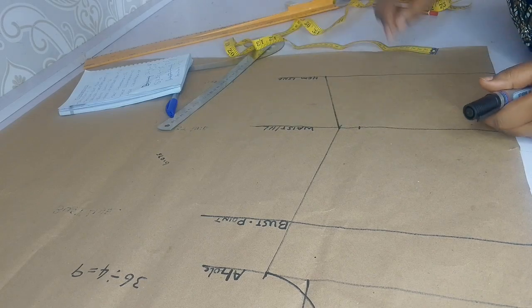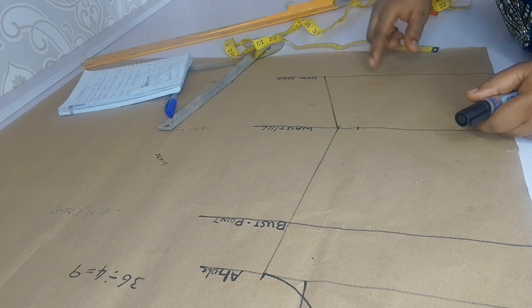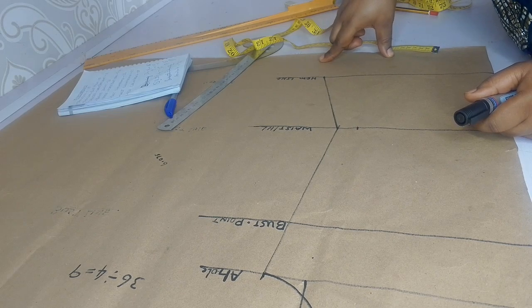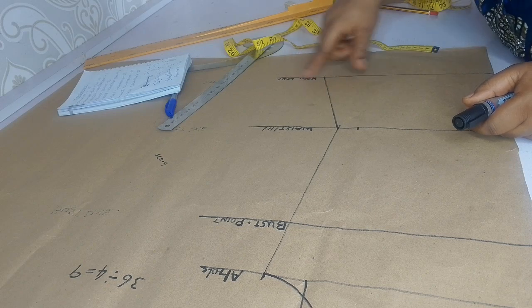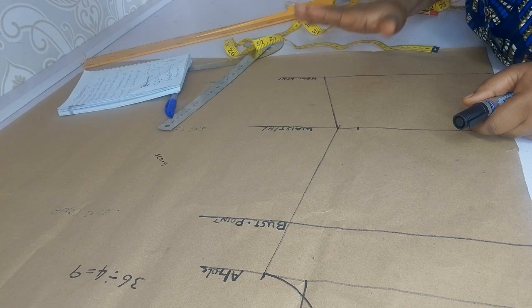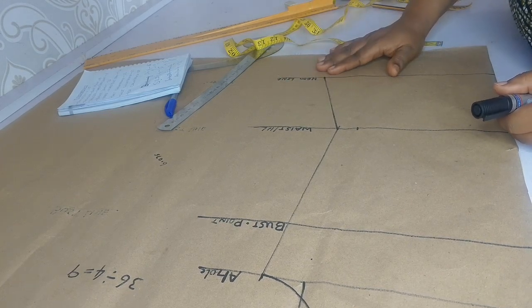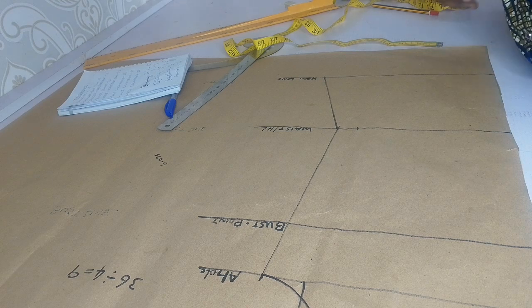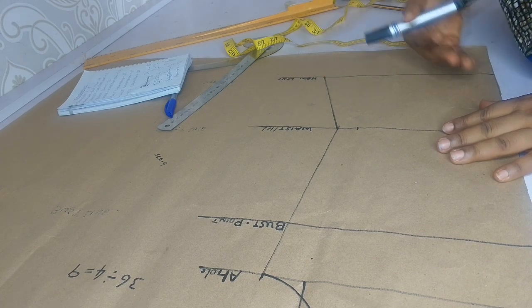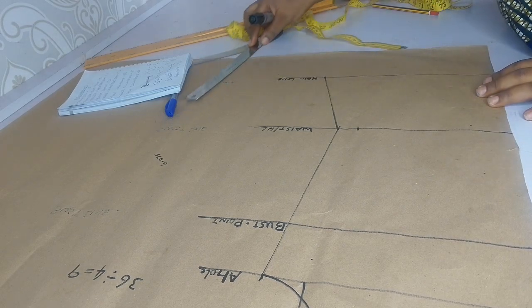Please note, this is not our hip line. No. It's just that we are using the hip line measurement, the hip circumference measurement, for our hemming line, for our blouse hemline, so that it will sit well. Or you can also take the measurements of where you want the blouse to stop. You can take the circumference if you want. But for this class, we will use the hip line measurement, as in the hip circumference measurement.